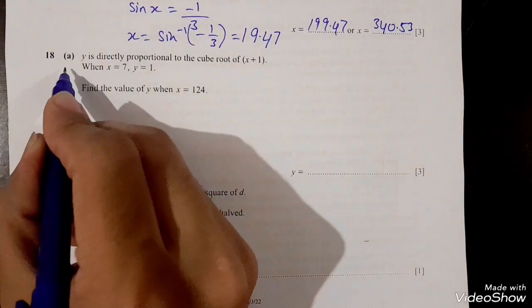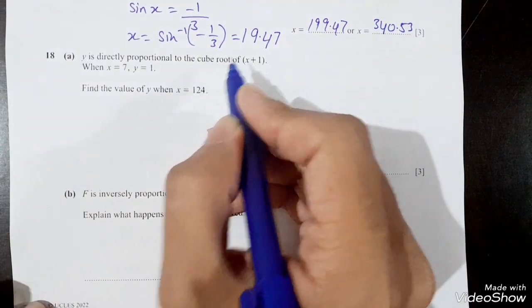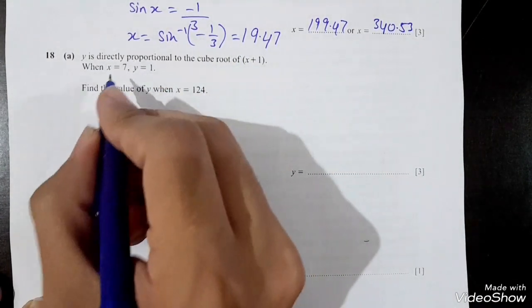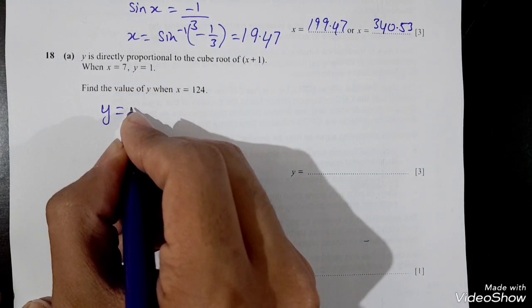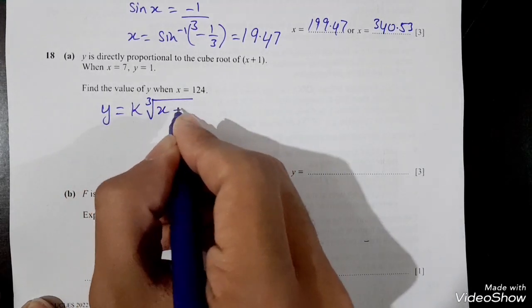Question 18 part A states: y is directly proportional to the cube root of x plus 1. When x is equal to 7, y is equal to 1. So first we write the equation for directly proportional: y is equal to k multiplied by the cube root of x plus 1.